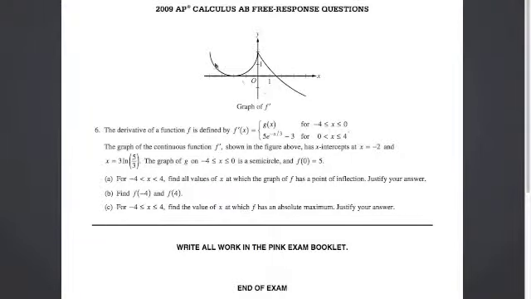So therefore, negative 3 ln 5 over 3 in the f of x graph is an absolute maximum because the slope goes from positive to negative at that point. And that is your answer and justification for part 6A and 6C.